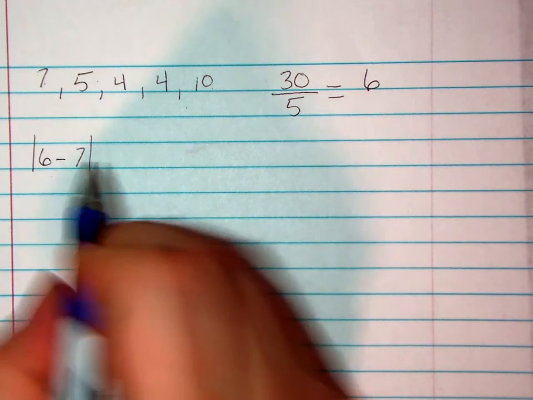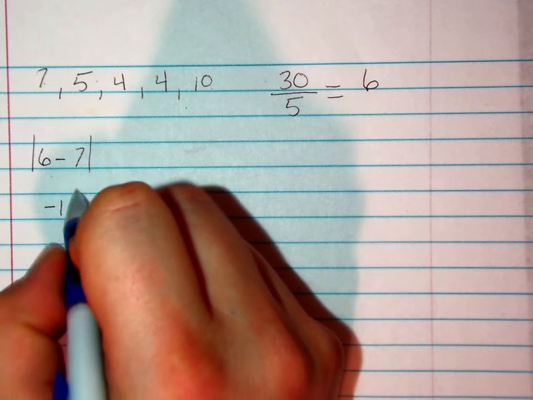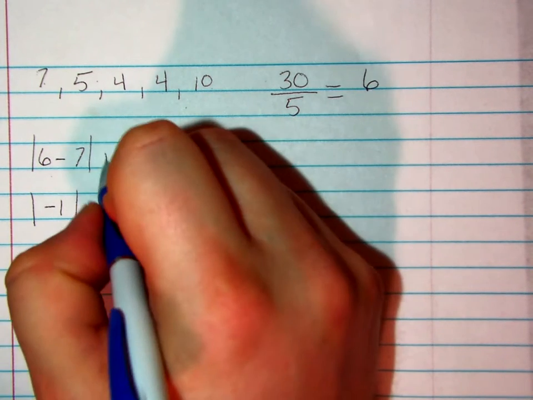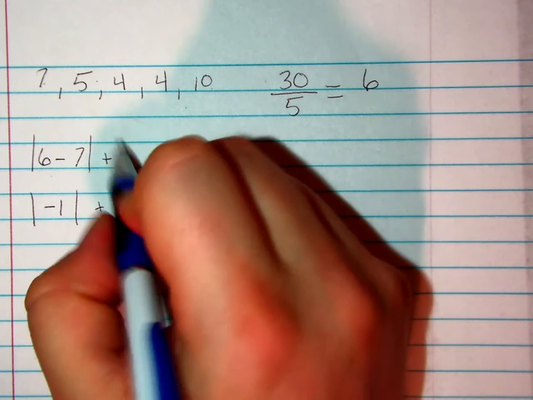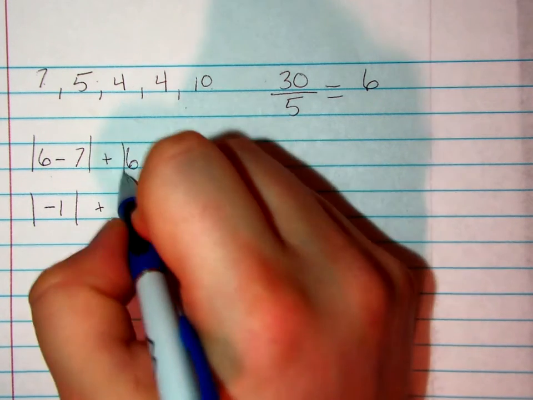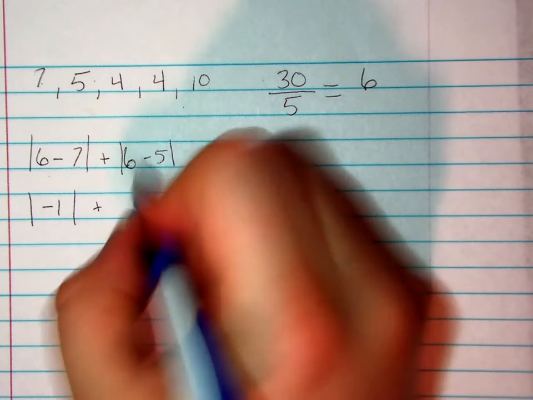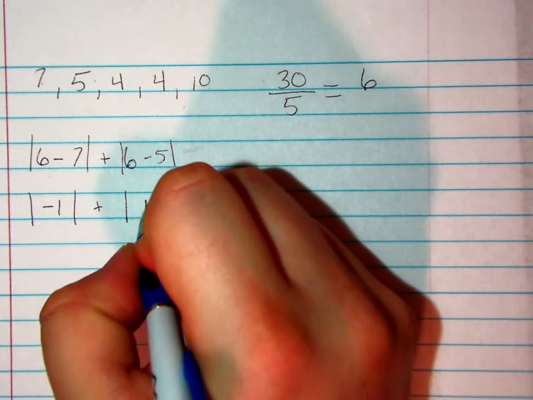So 6 minus 7 is negative 1. And I'm going to continue with my next data point, 6 minus 5. 6 minus 5, well, that's 1.